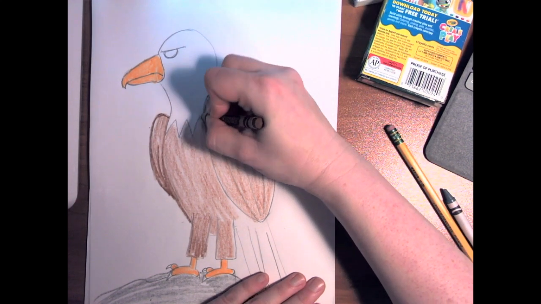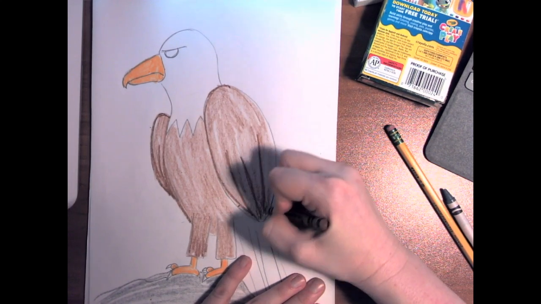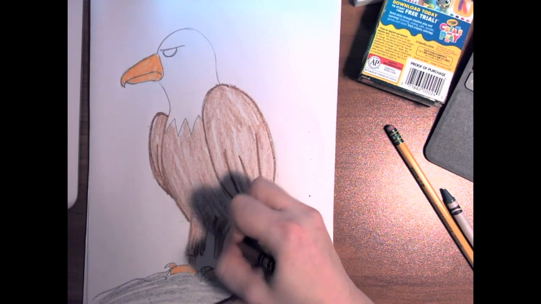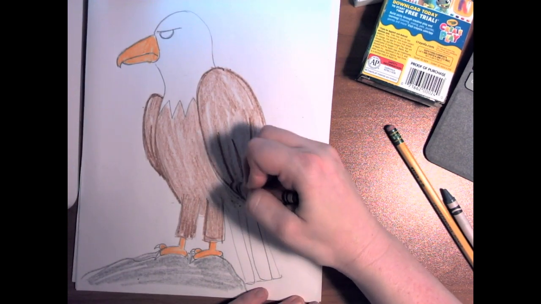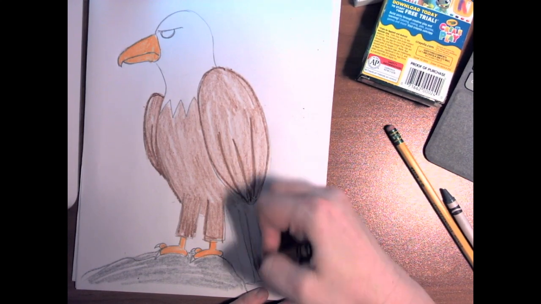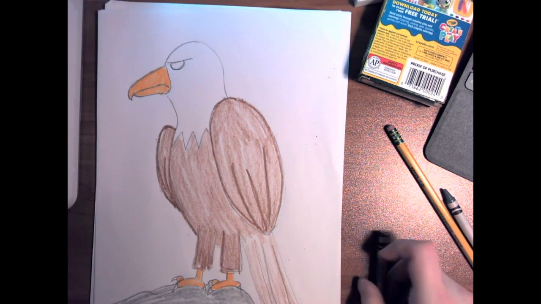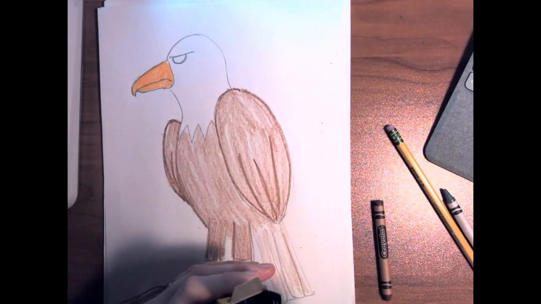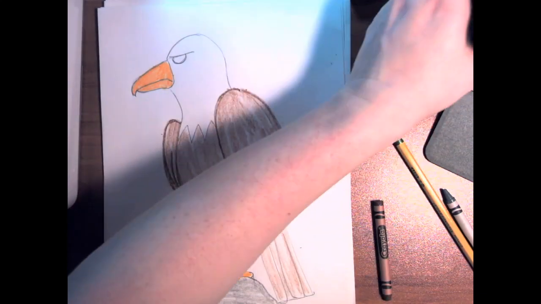So see, now I'm going to come back and I'm going to press down a little bit harder. And then you can see. Now in the pictures you can see the bald eagle's tail is white on some sides. I'm going to make mine look like it's a little bit in the shade. So it's going to be a little bit darker. Then just find the right color for the sky.